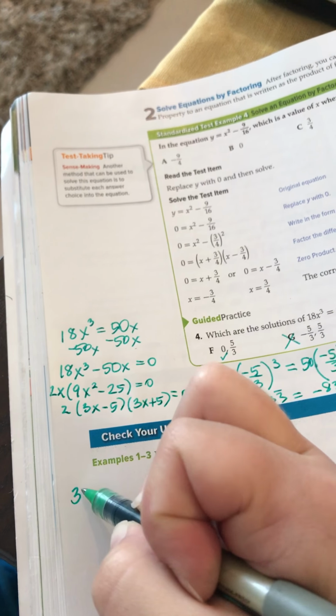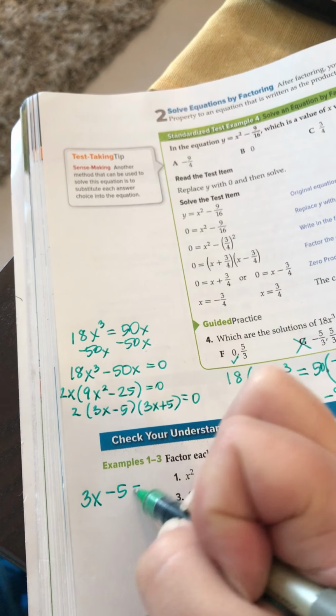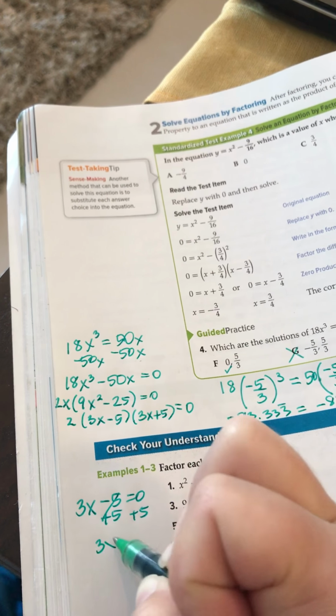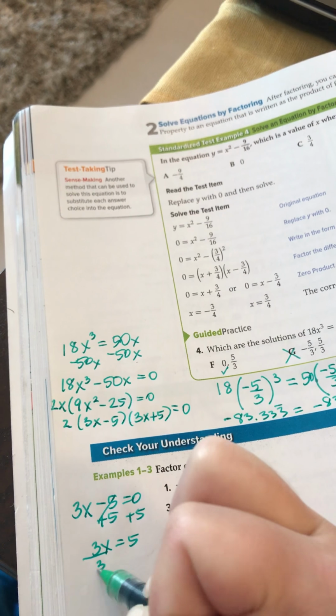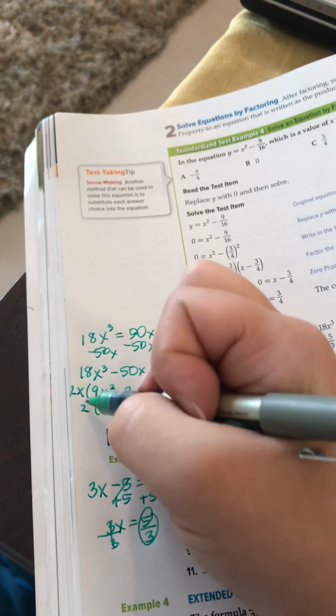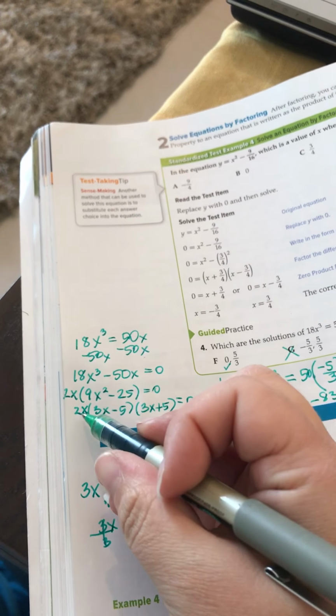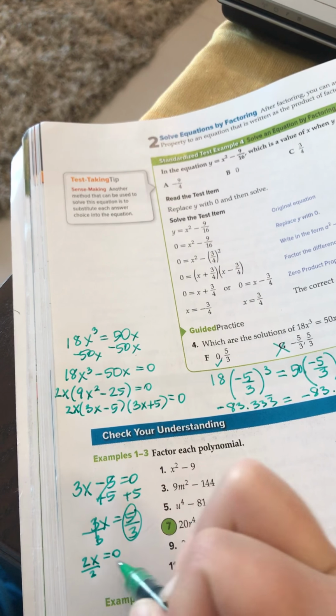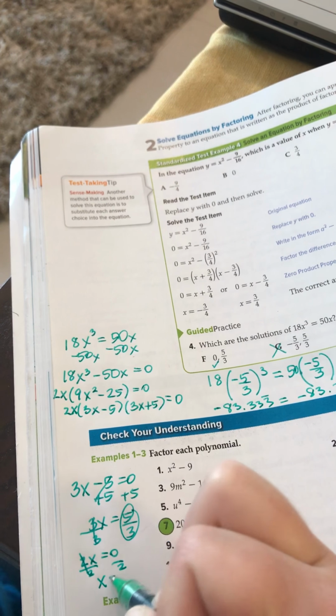So I have 3x minus 5 equals 0, plus 5 plus 5. Divide by 3. So 5/3, 2x equals 0, divide by 2, so x equals 0.